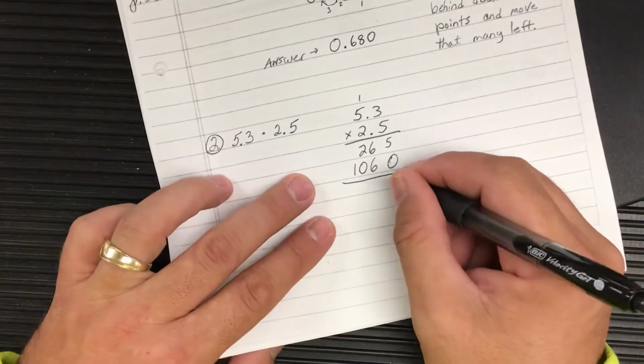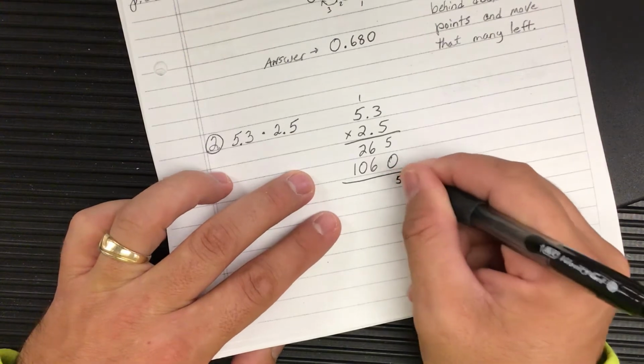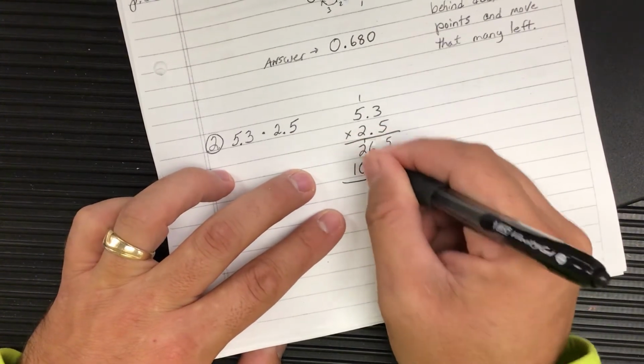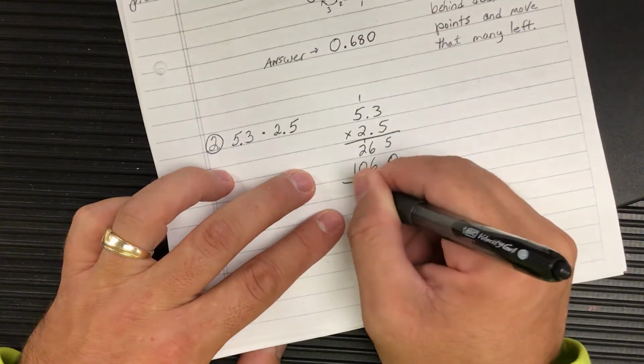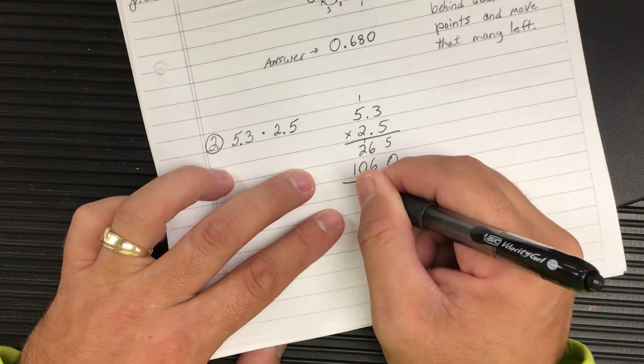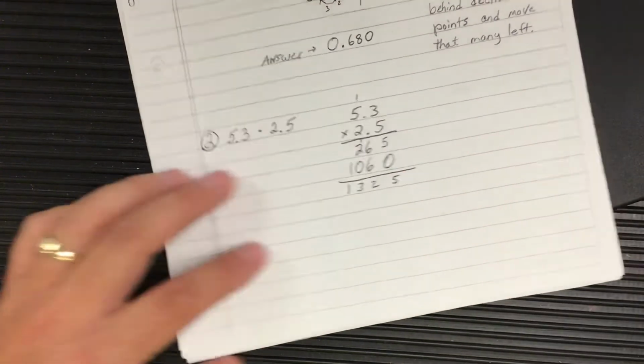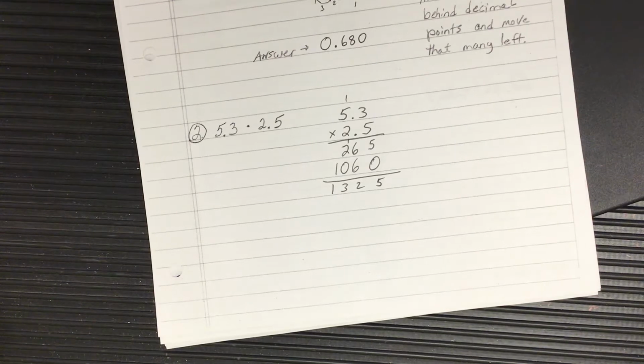Add them up. Landon, going straight down. 5, 12, put the 1 over the 2, 3, and then bring down the 1, which would be 1,325, and then you put the decimal by the 2, behind the 3. Why?